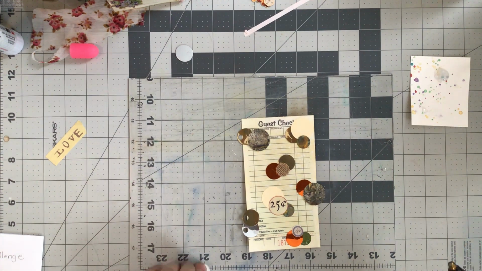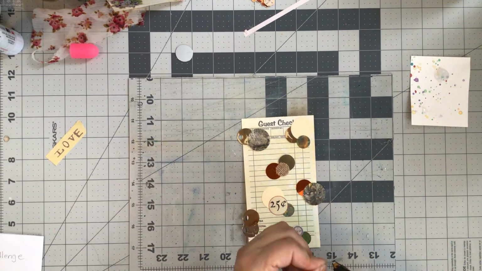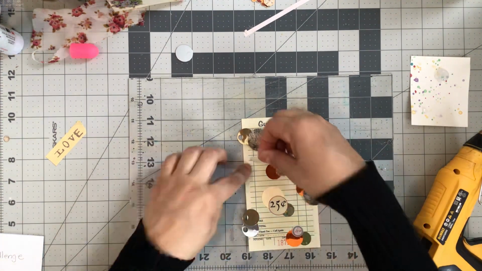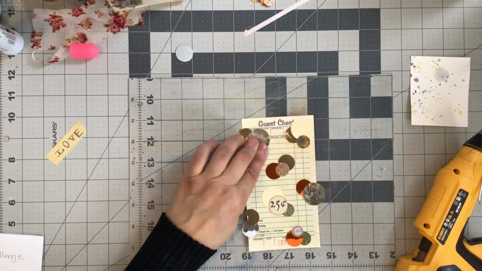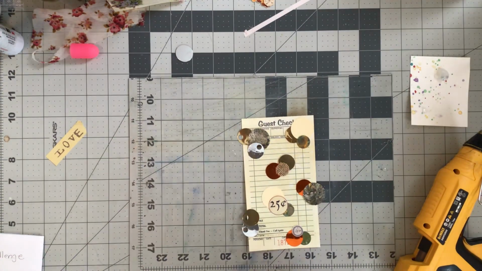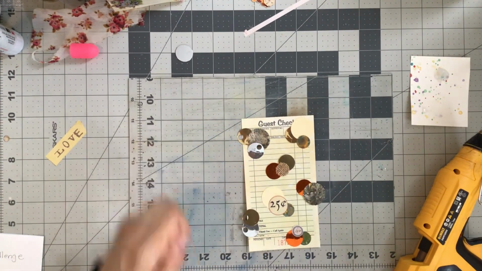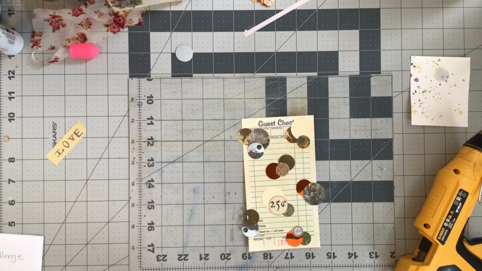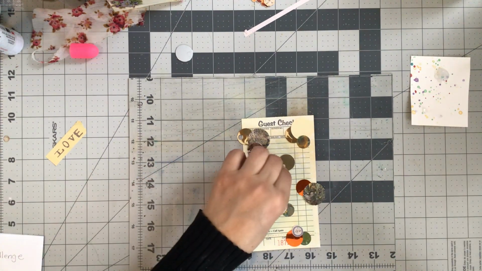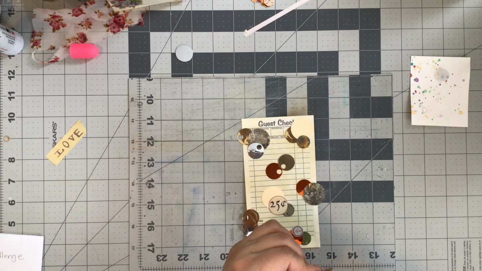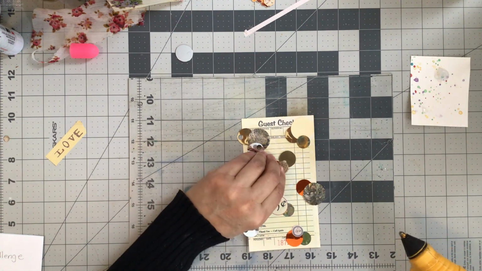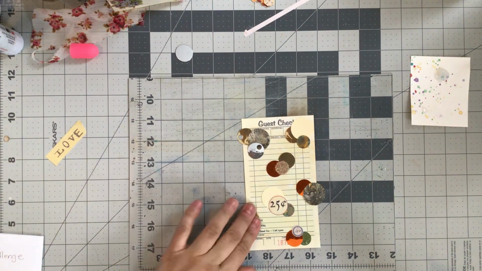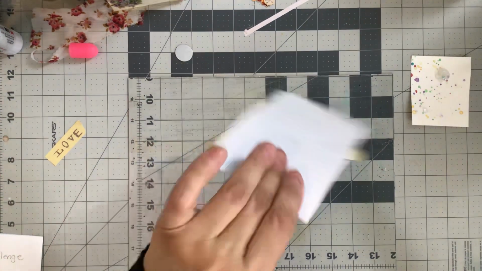Got some good color, got some good texture. I like it. Okay. Did I get them all?